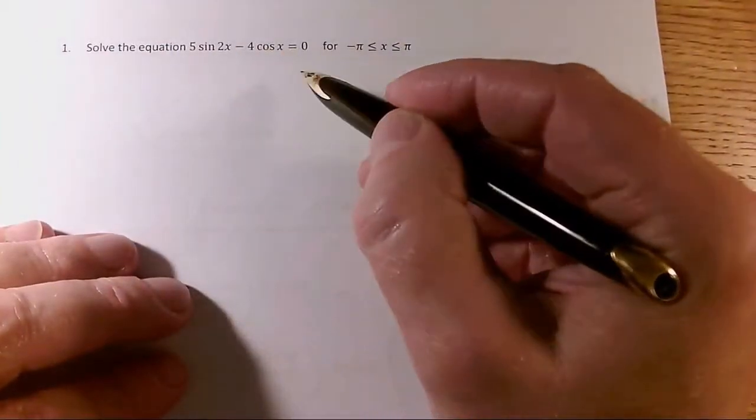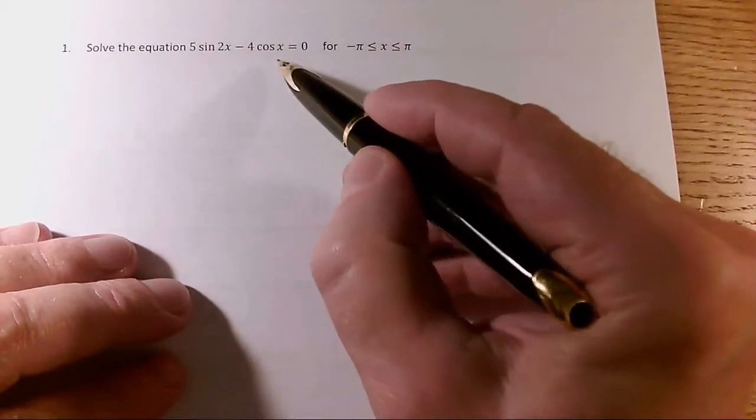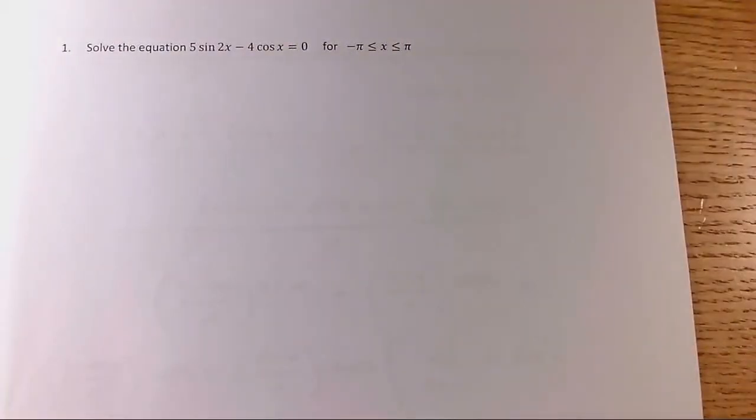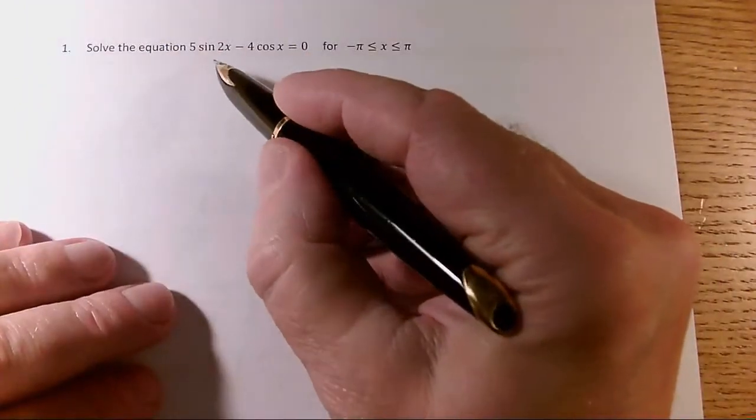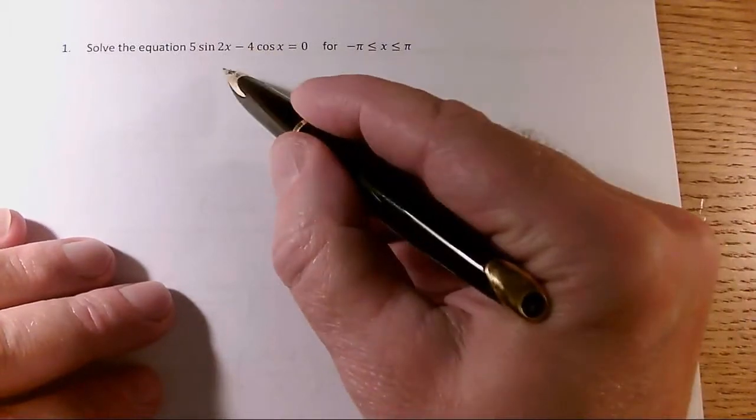Okay, I've got an equation to solve. If this 2 wasn't here and I had a sine x term and a cos x term, I'd probably want to divide through by cos x and get tan into it. But I don't want to do that at all, because I've got sine of 2x here and this is just cos of 1x. So this needs a double angle formula.